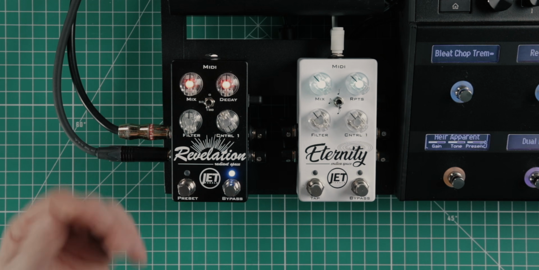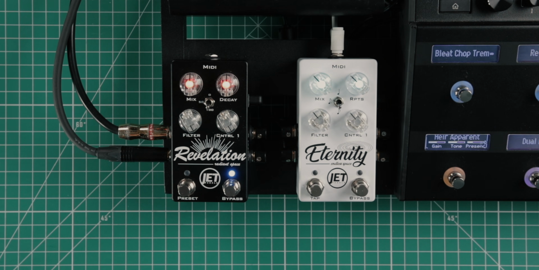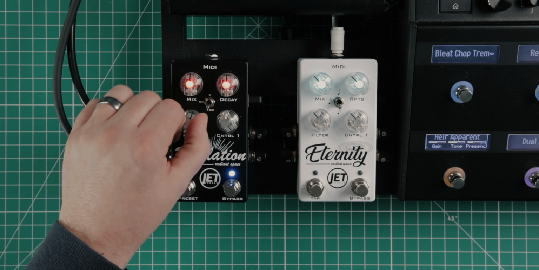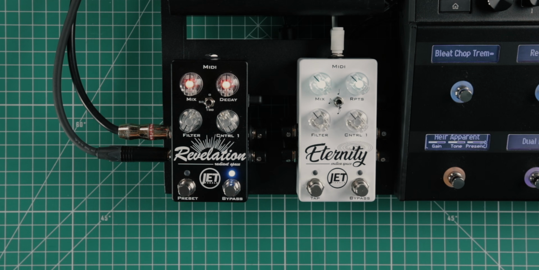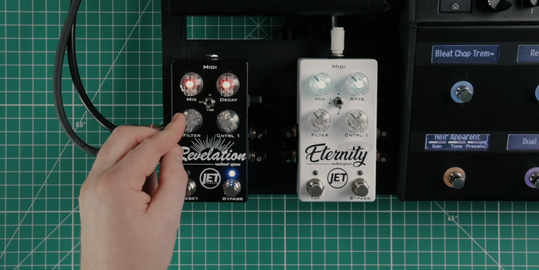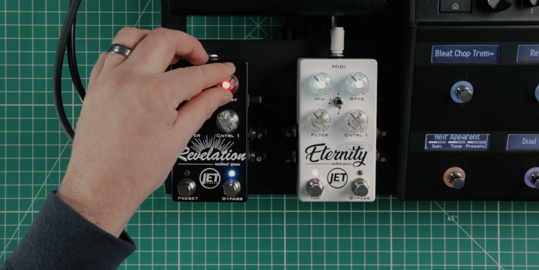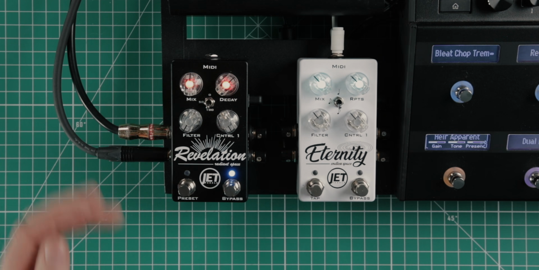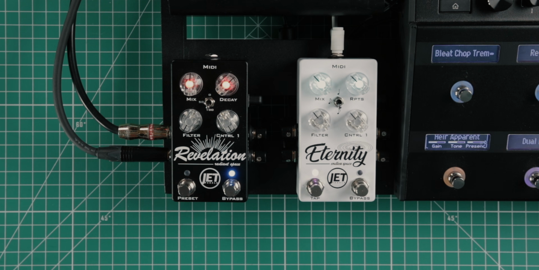See, that's the good thing about this pedal, is that everything at noon sounds really good. Now I want this reverb to be over the top. So we're going to bring up the filter and we're actually going to point the decay towards the corner of this pedal, and that'll help it just last forever.